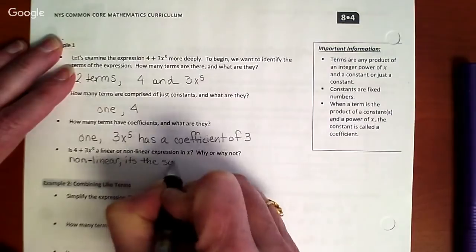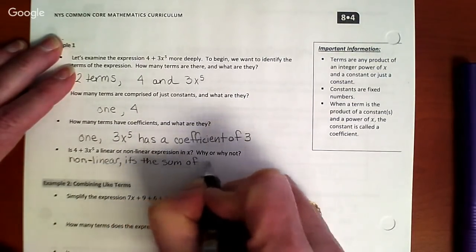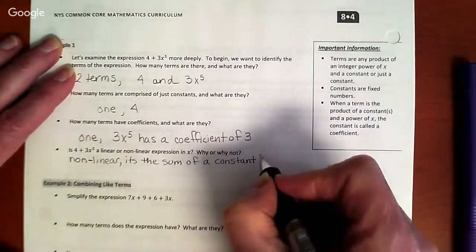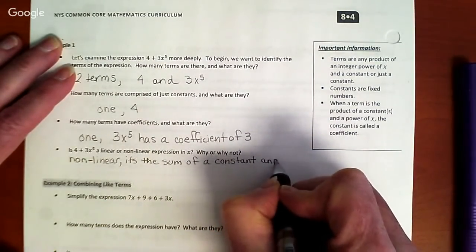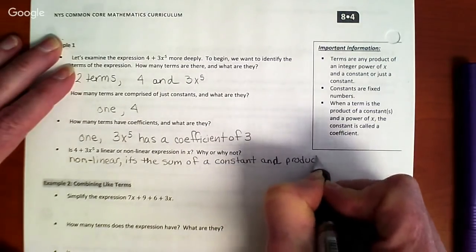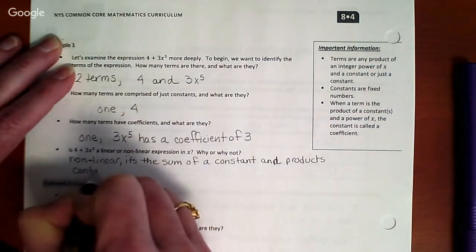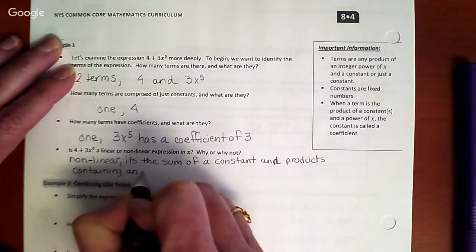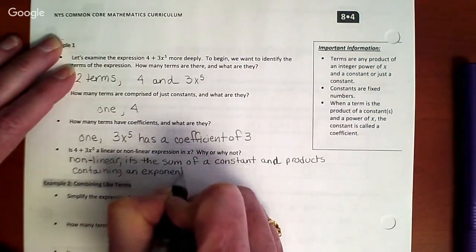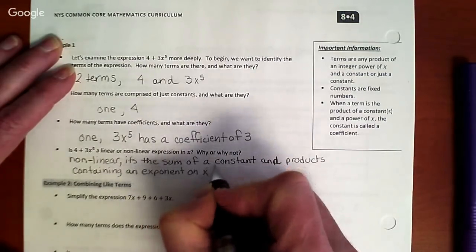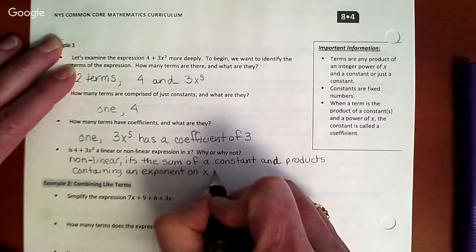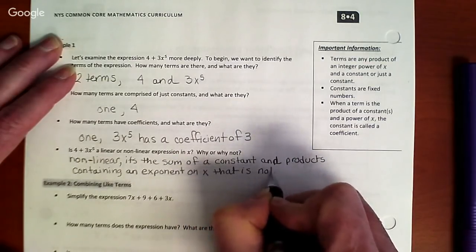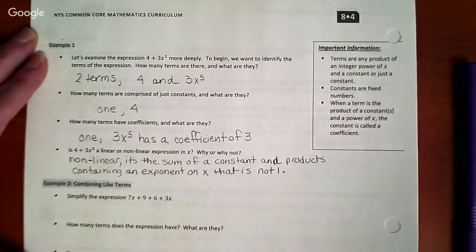It's the sum of a constant and products containing an exponent on x that is not 1. Okay? Now, next.